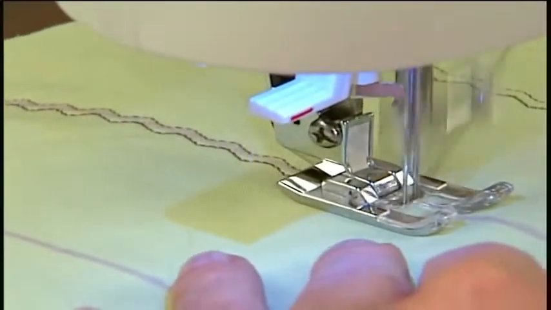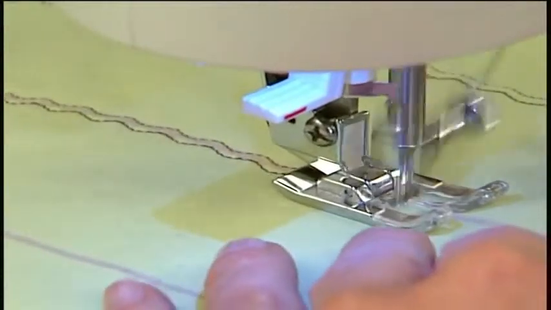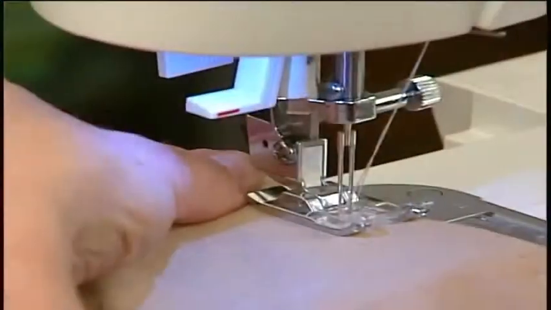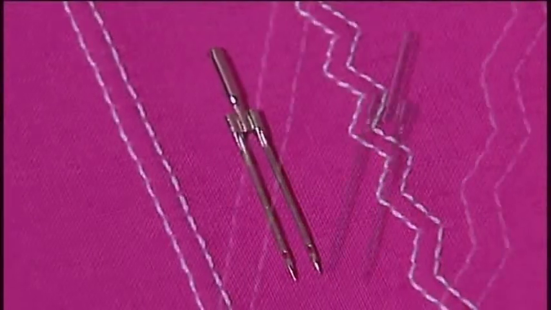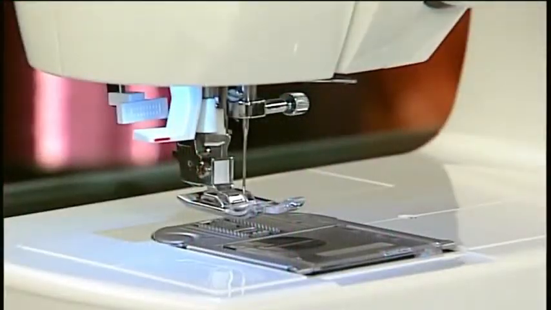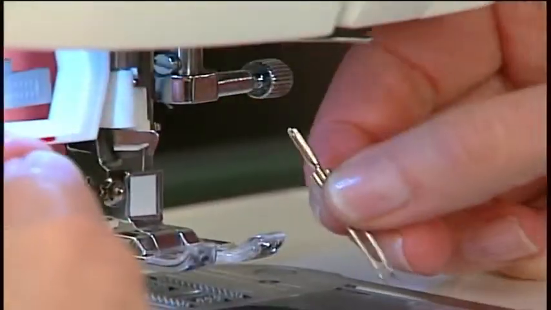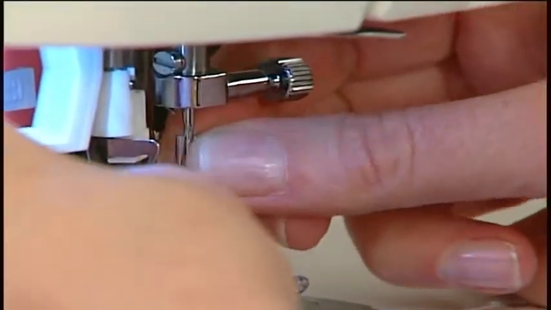A twin needle is a special needle designed so that two needles share one needle shaft. You can create unique stitch effects with this needle, as well as do professional-looking hems. Twin needles come in various widths and are available from your Singer retailer. To sew with a twin needle, first remove the standard needle from the machine. Insert the twin needle and be sure to tighten the needle clamp screw.